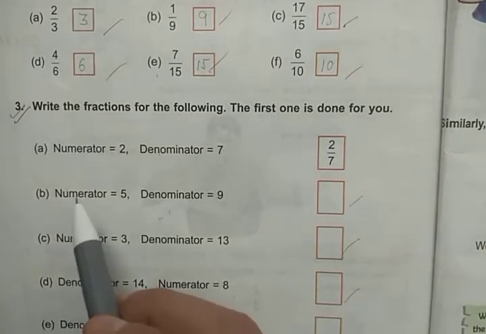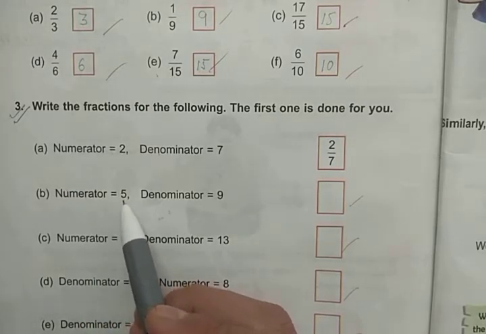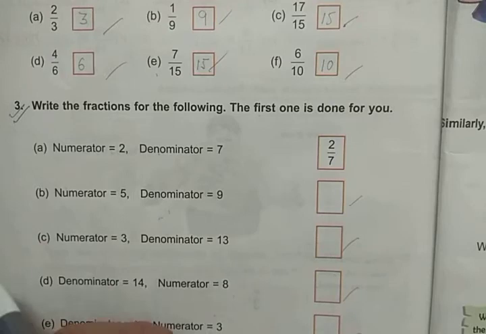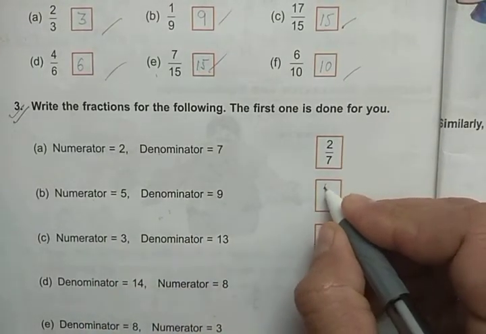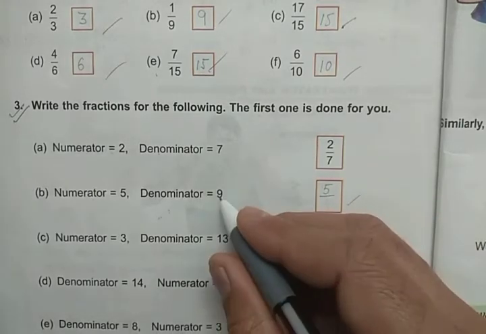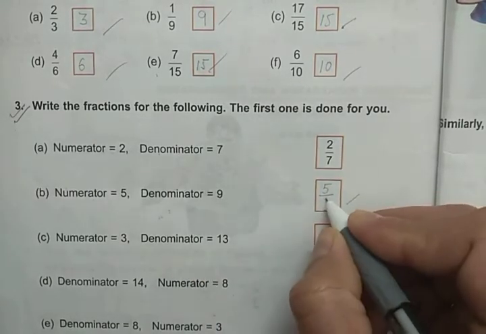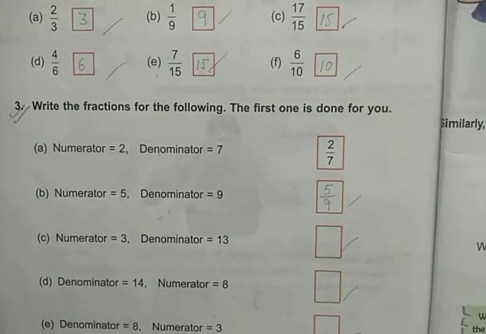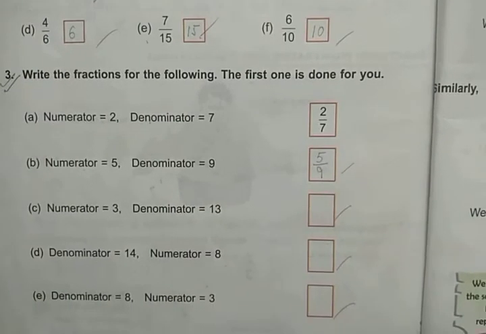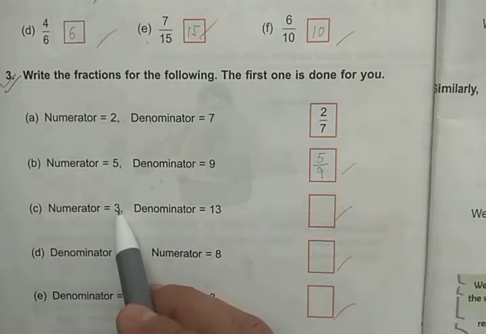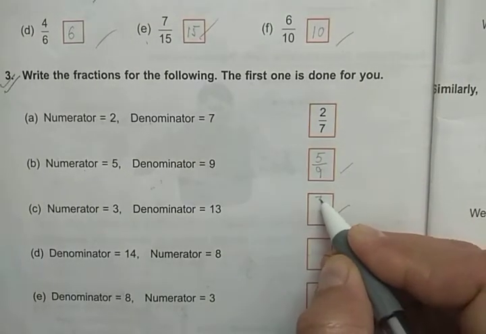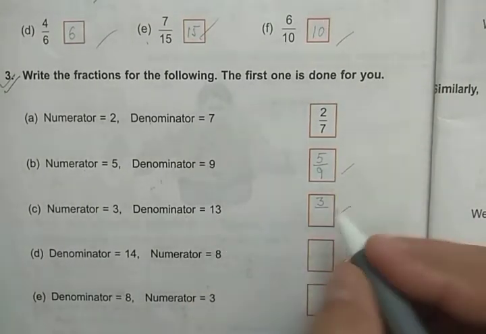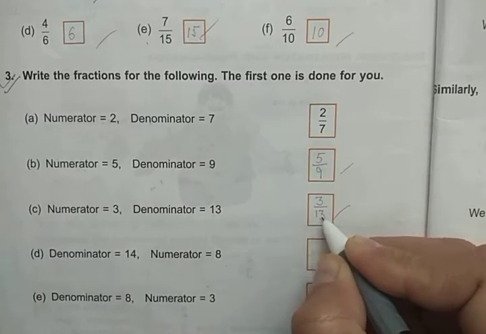Next one, numerator is 5 and denominator is equal to 9. So we have to write the fraction. So numerator will come on the top, so 5 upon, and denominator is 9, so we have to write it at the bottom, 5 upon 9. Similarly, next one, numerator is 3 and denominator is 13. So numerator we have to write on the top, 3, and denominator we have to write at the bottom, 13.